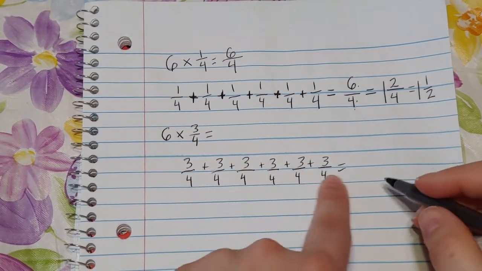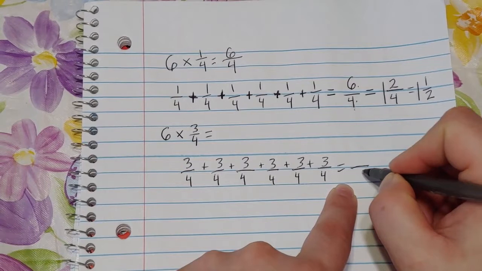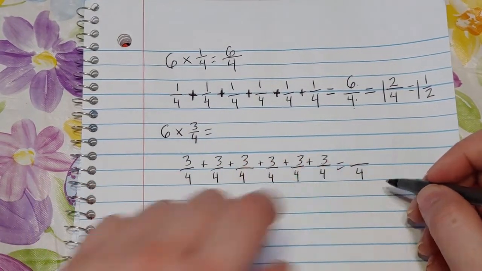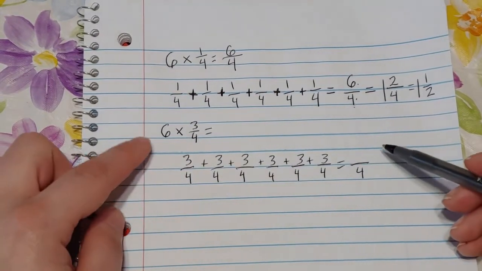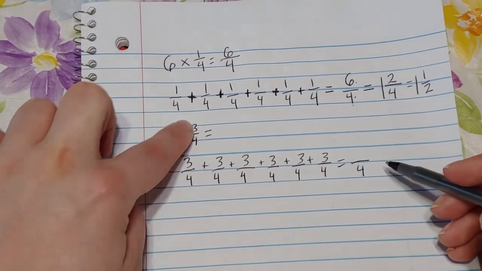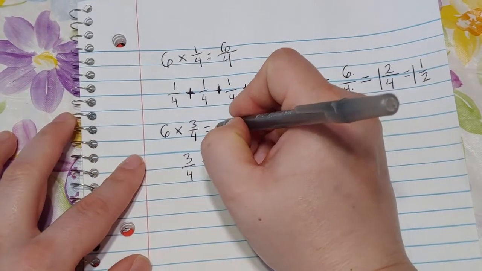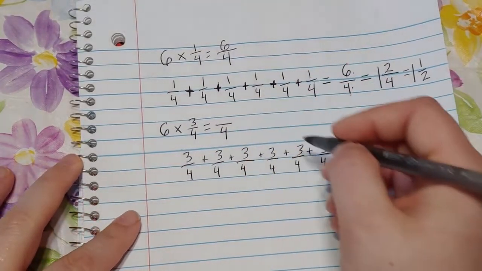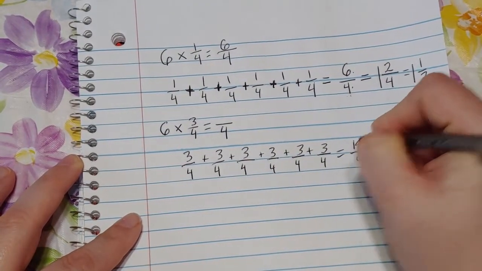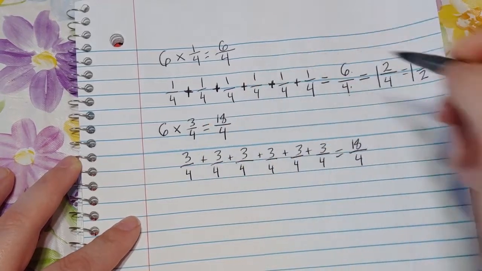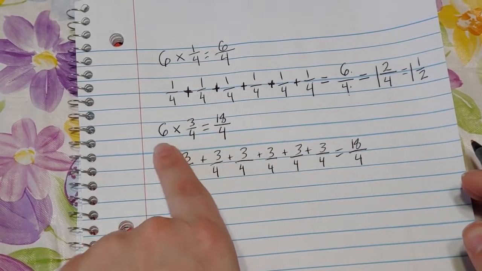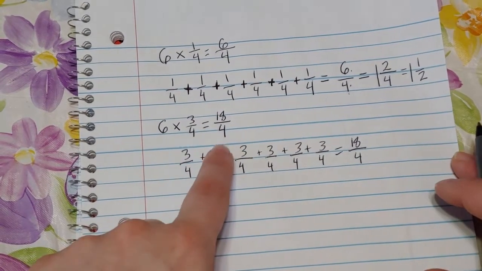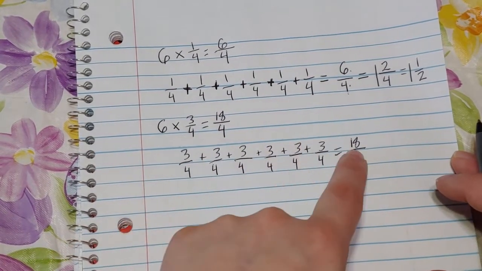So repeated addition, again, they're all 4s on the bottom, which is what we want. So we just bring the 4 over, and then we're going to add 3 plus 3 plus 3 plus 3 plus 3 plus 3 to come up with our answer. Or 6 times 3 out of the 4 we need to make a whole. So this would be 18. 6 times 3 is 18. Or 3 plus 3 plus 3 plus 3 plus 3 plus 3 is 18.